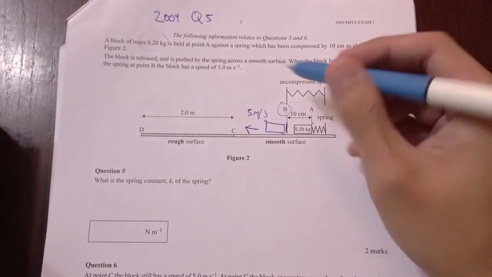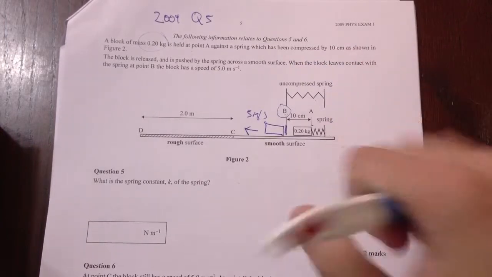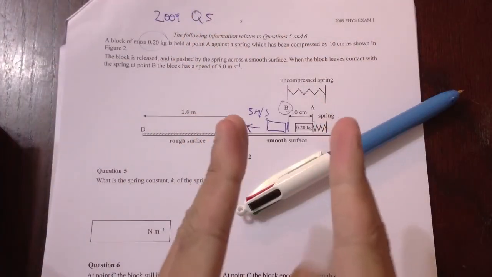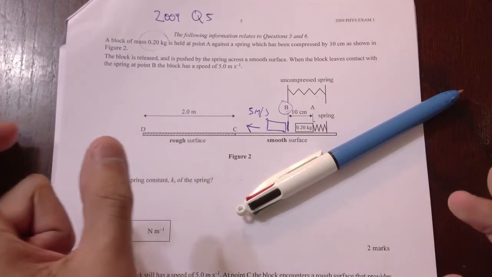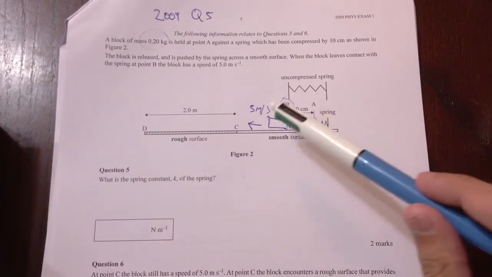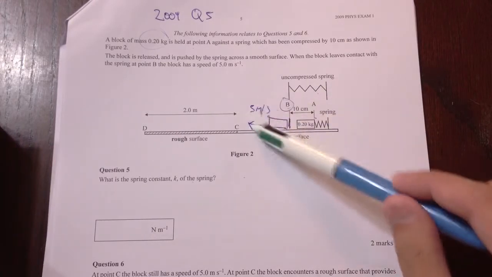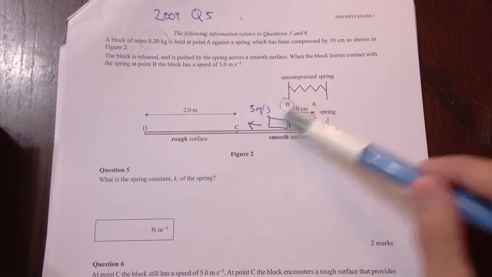So essentially what we need to do, if we visualize it, is like here's the spring being compressed, then it's being released, and then this thing's flying away with velocity. Okay? So we need to figure out a way of converting spring ideas into velocity.